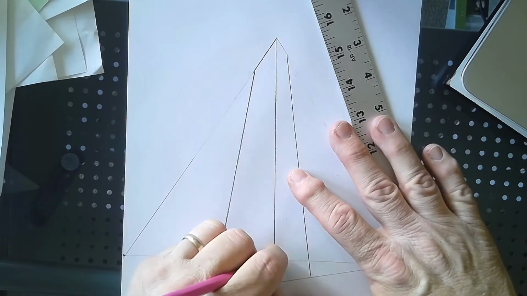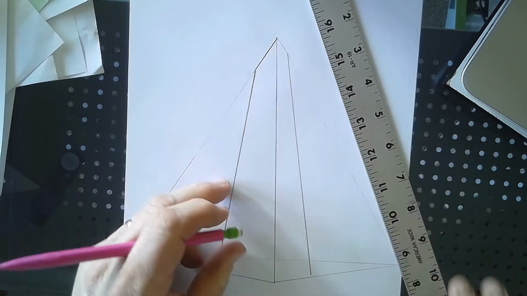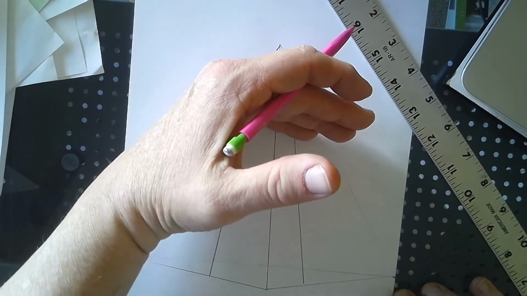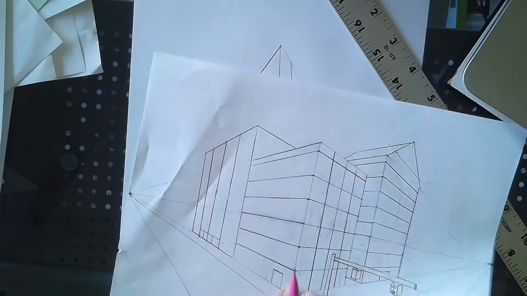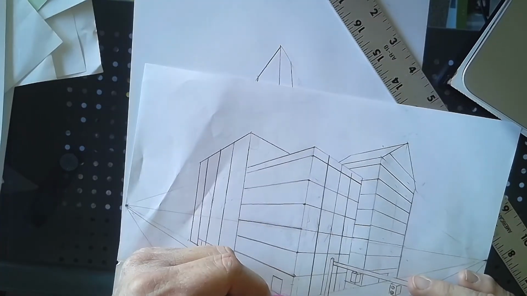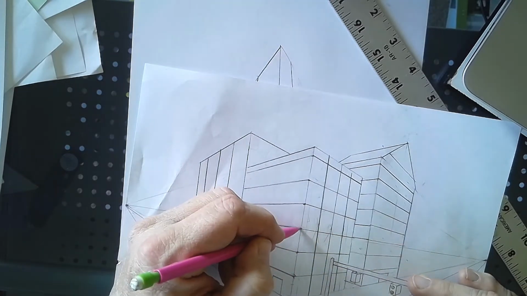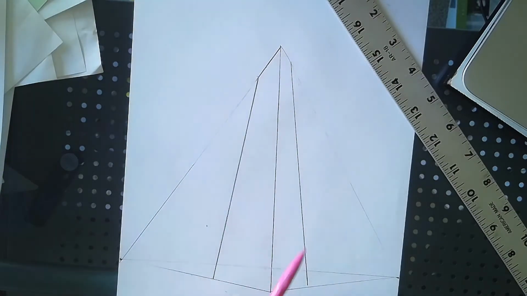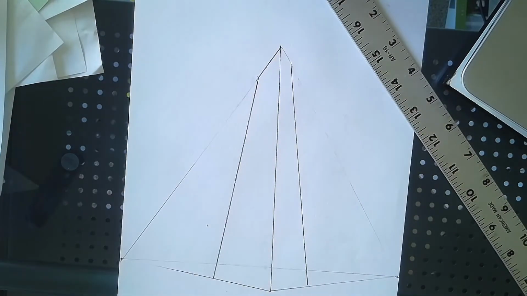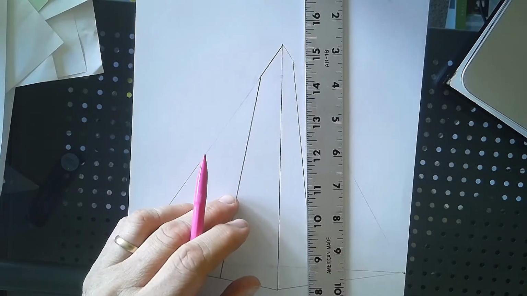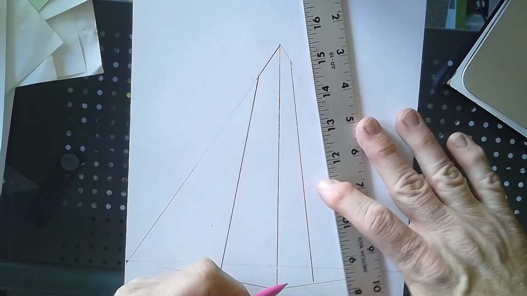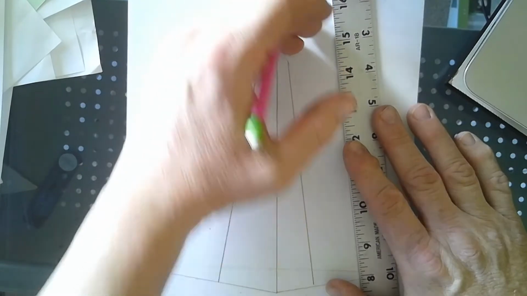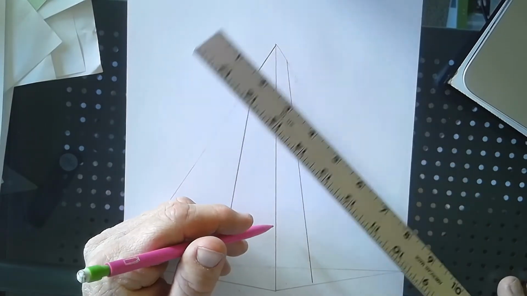And so now if you get ready to do your floors on this, like you did here, we had the same distance between each floor. And if we did that on this, it would look funny. So you've got to make sure that the floors are going to get smaller as they go up. Do that.